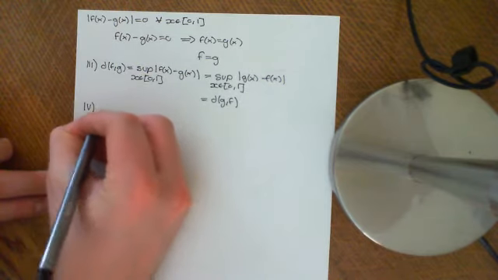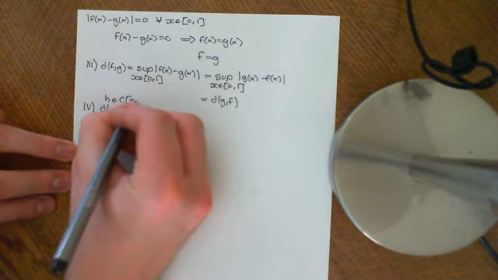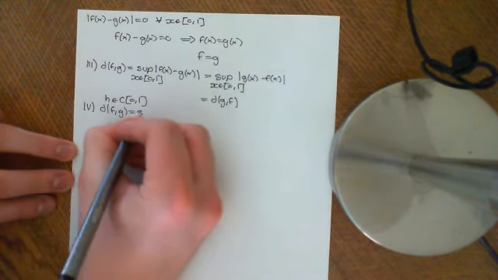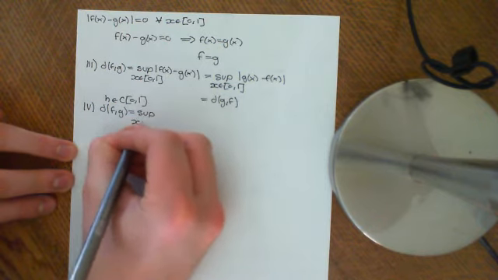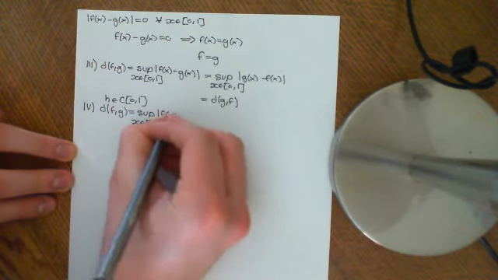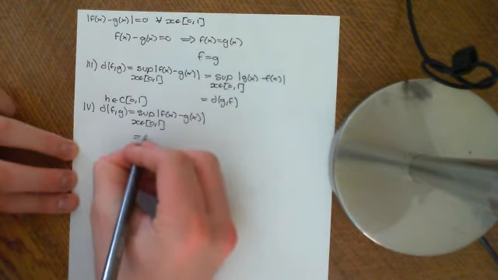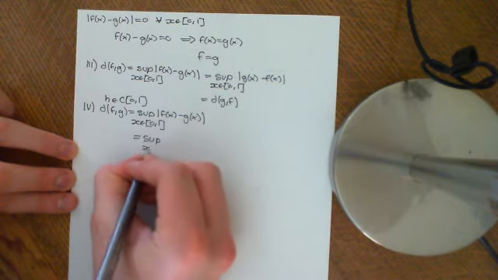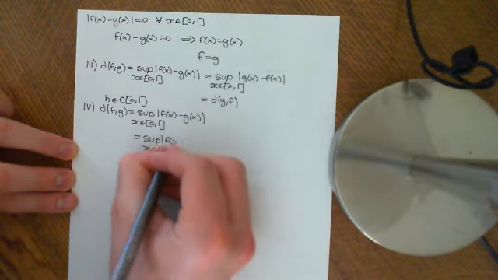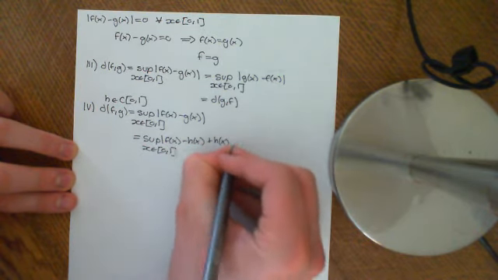Fourth property, the triangle inequality. If we take h, another element of C[0, 1], then the distance between f and g is equal to the supremum over x an element of [0, 1] of the modulus of f of x minus g of x. Then basically, this is exactly the same as the supremum x an element of [0, 1] of the modulus of f of x minus h of x plus h of x minus g of x.